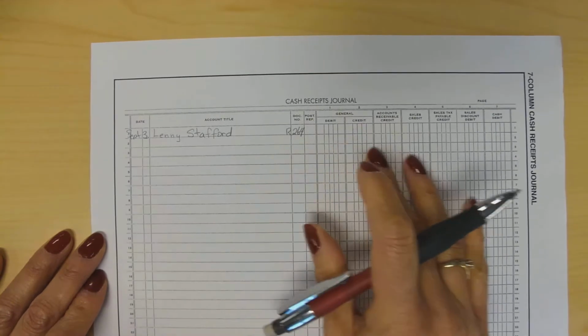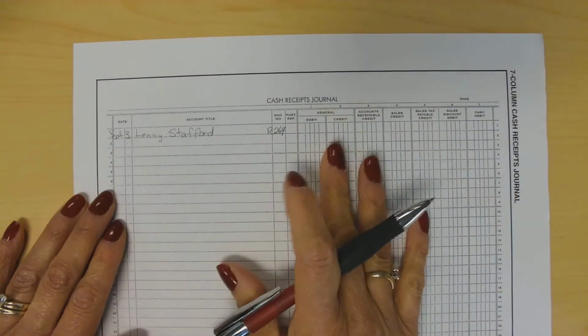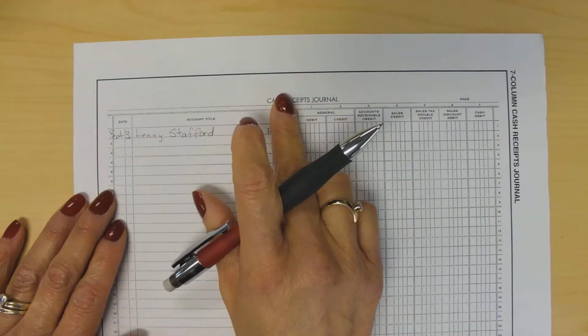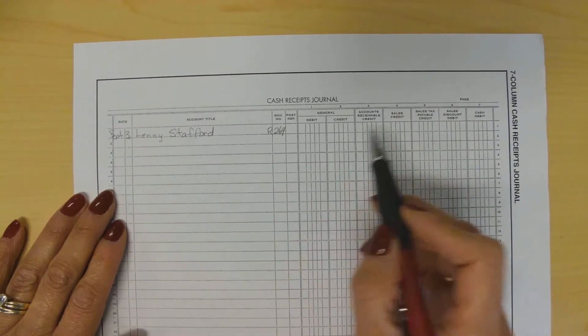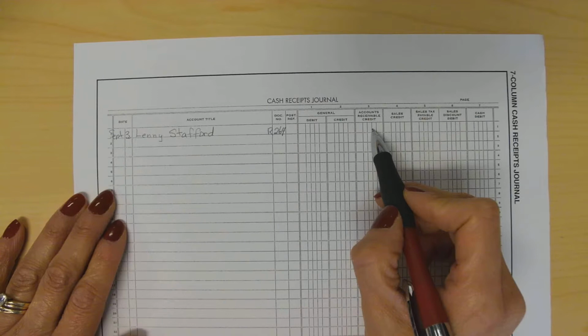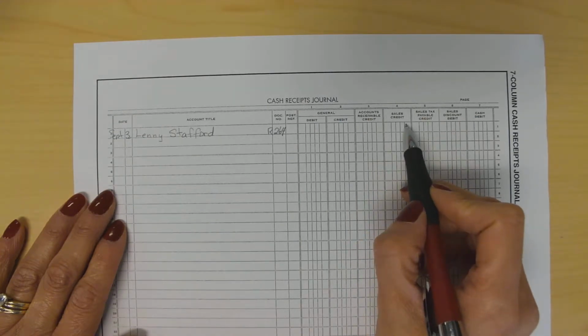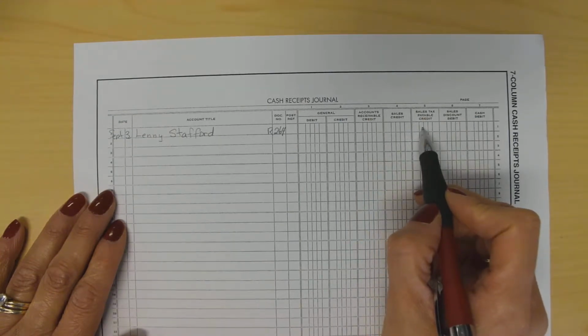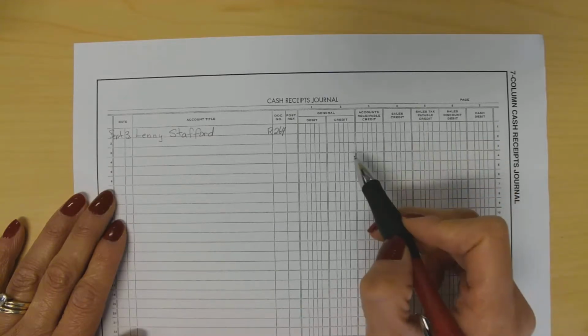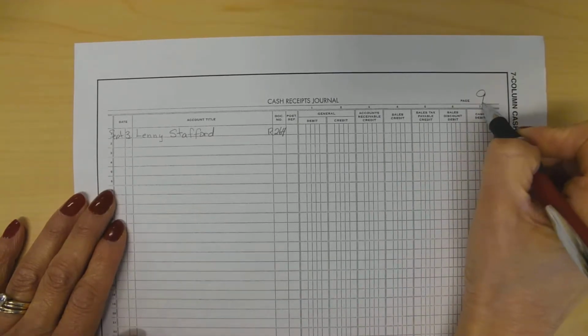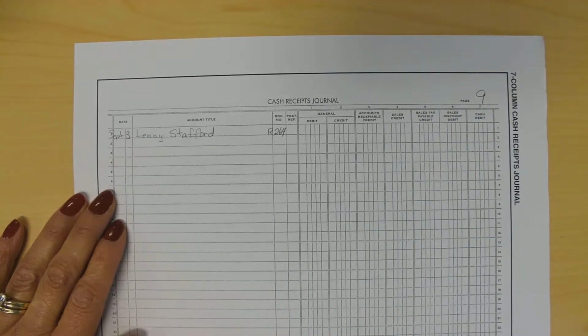And of course, now we have our columns. So once again, this is a special journal, the cash receipts journal. We have several columns again. We have the general debit and credit, accounts receivable credit, sales credit, sales tax payable credit, sales discount debit, and cash debit. So it's a little bit different. And I believe it was page 9 of our cash receipts journal.